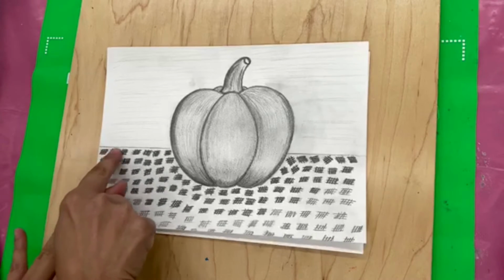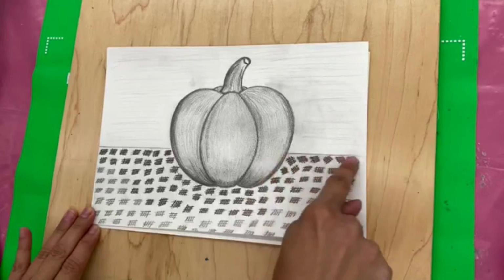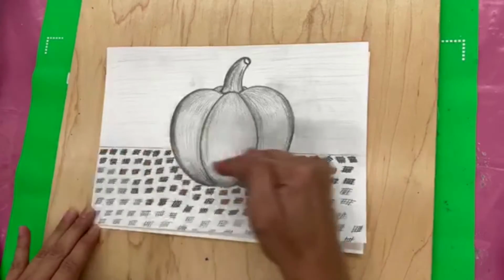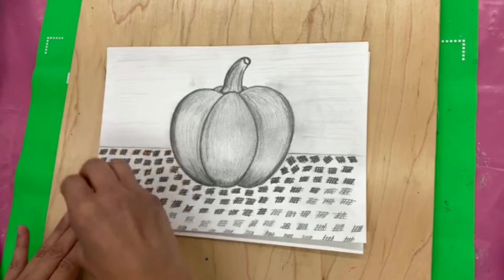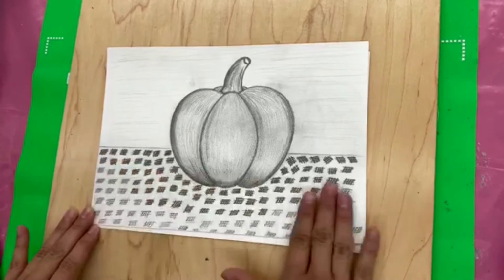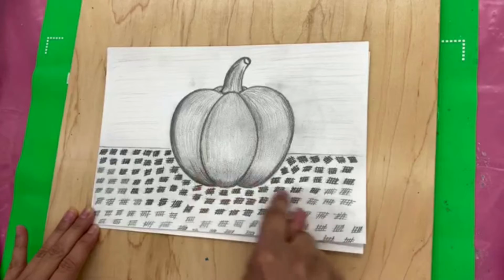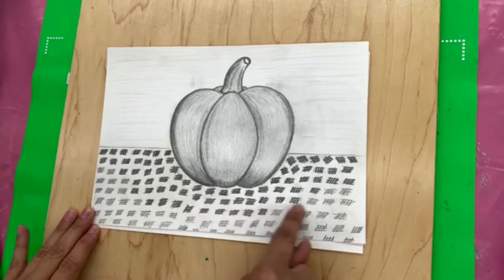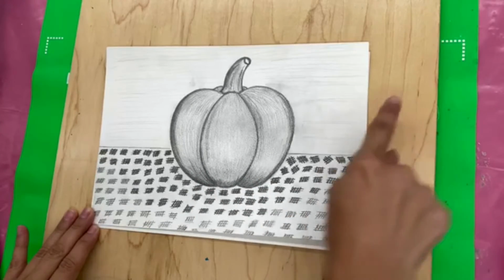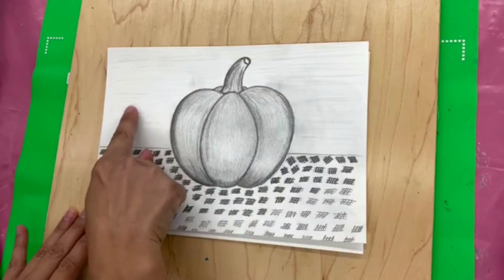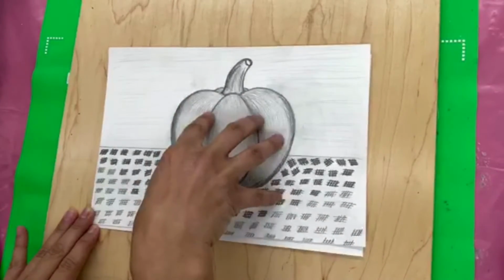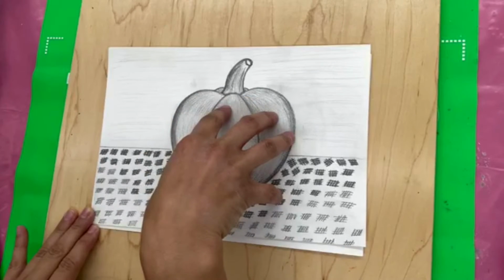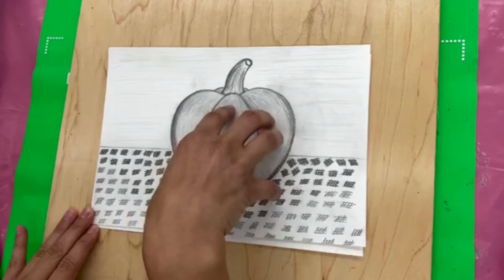We are going to draw a line here in the center, in the bottom half of your paper, to divide the paper into your foreground. This is where your pumpkin is sitting, on your foreground, and your background. This is the background of your picture, right? This is your foreground, and this is your main object. Your main object in the picture is your pumpkin, right?